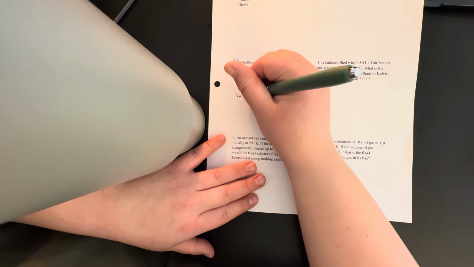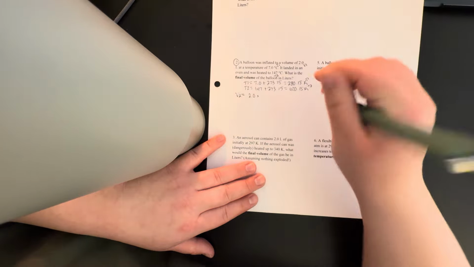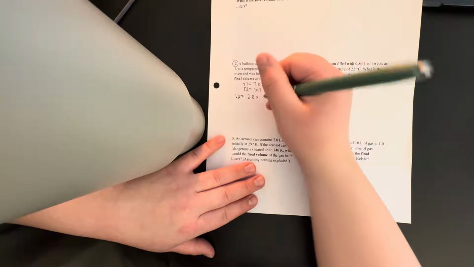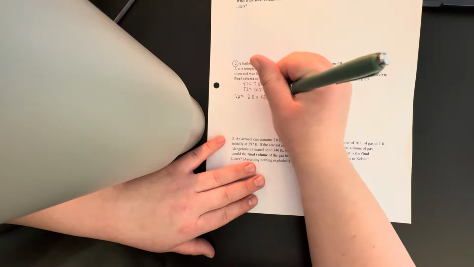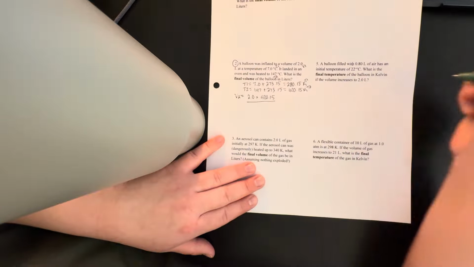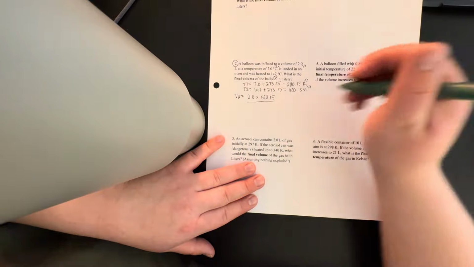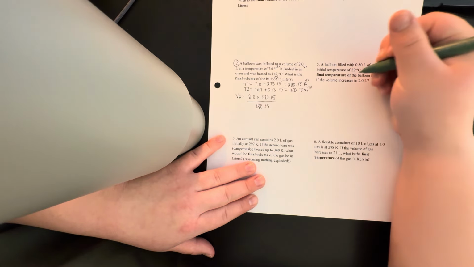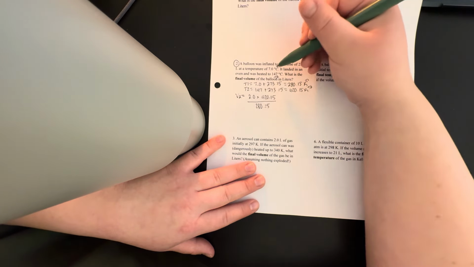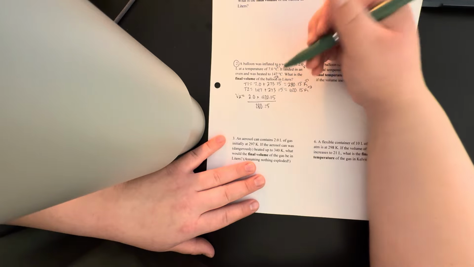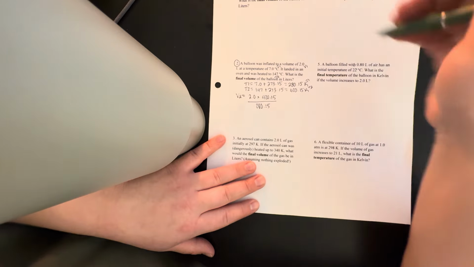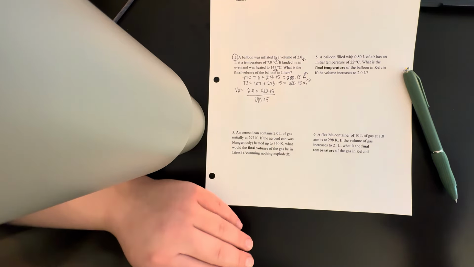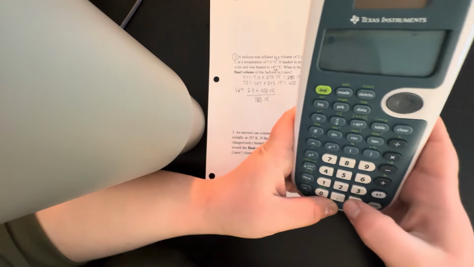V1 is 2 times T2, which is 420.15, and this is all over T1, 280.15. Since temperature is increasing, we should definitely see a volume increase here. So if our final answer is greater than 2 liters, we did it right.